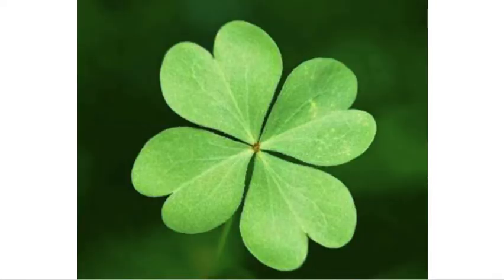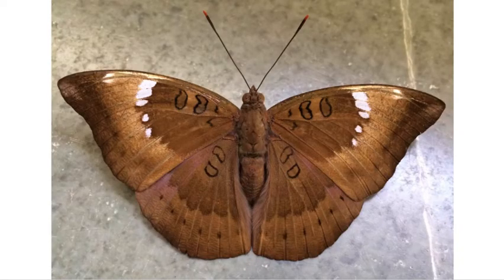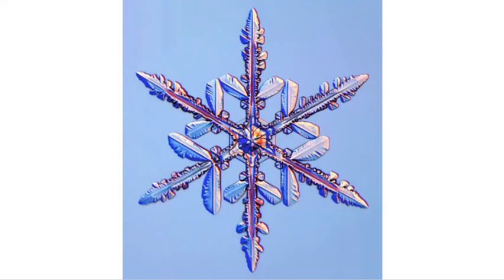What about this four-leaf clover? Can you draw a line or think of a line that makes a line of symmetry? If I put a line here, it's the same on each side. But if I put a line here, it's the same on each side too. Or I could even draw a line right here and it's the same on each side. That's pretty cool. What about this moth? This one has one line of symmetry that's vertical.